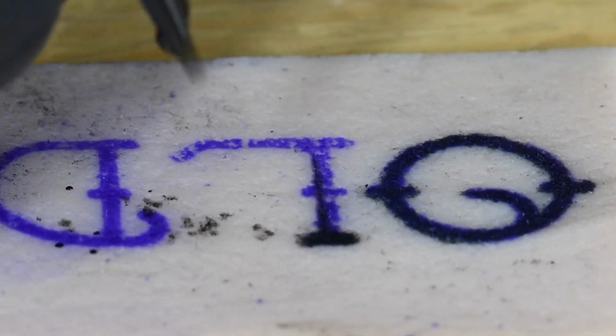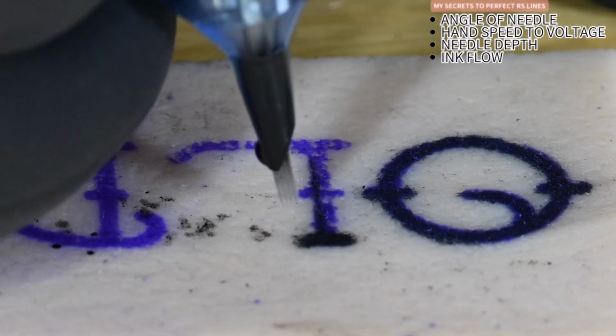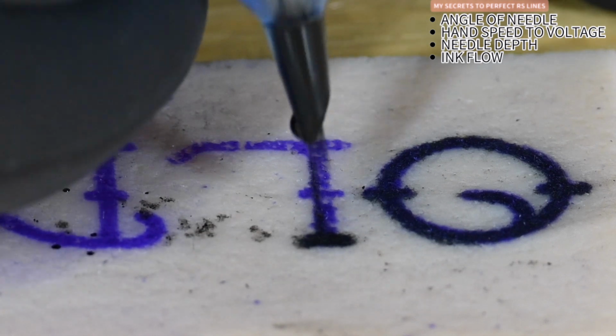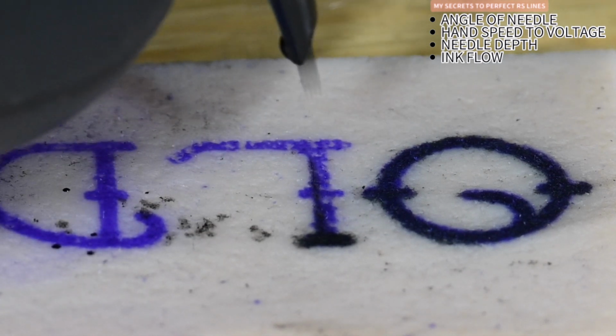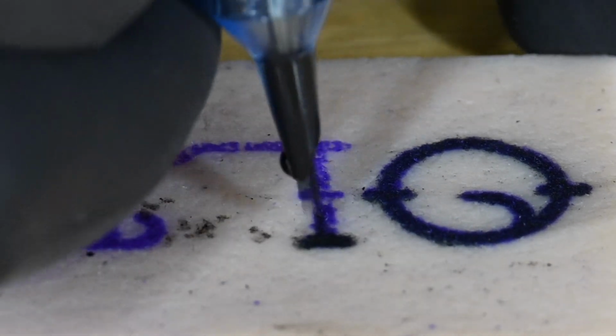The same thing with this. I'm going to make sure that I'm comfortable. I've identified A to B. I have the correct angle. I'm going to match my hand speed and voltage. I'm going to hit the correct needle depth, and I have adequate ink flow. So this is the thought process and approach that I take throughout the entire tattoo here.